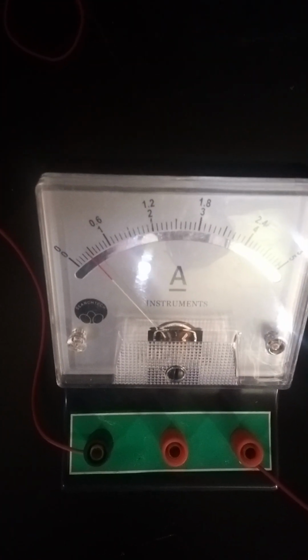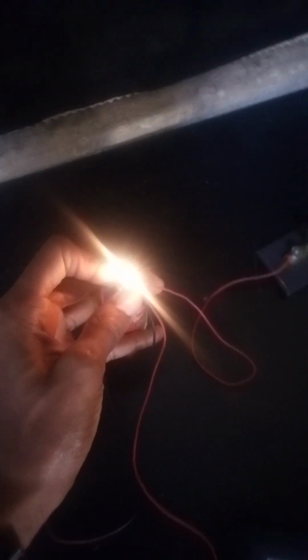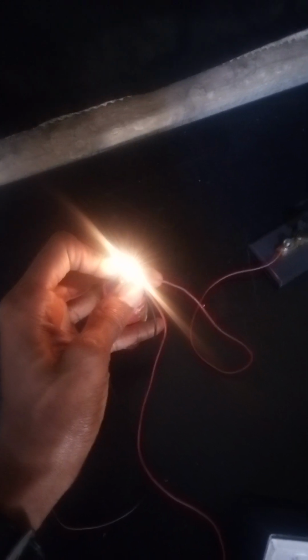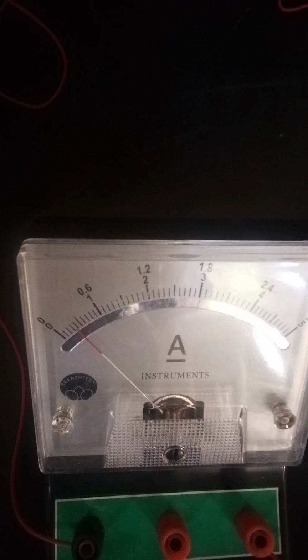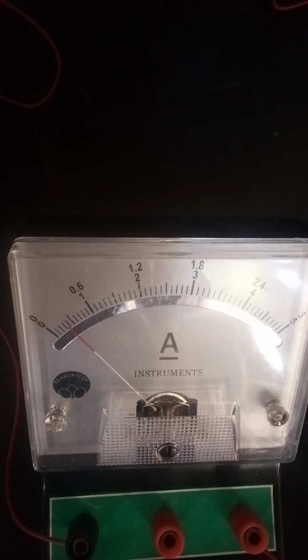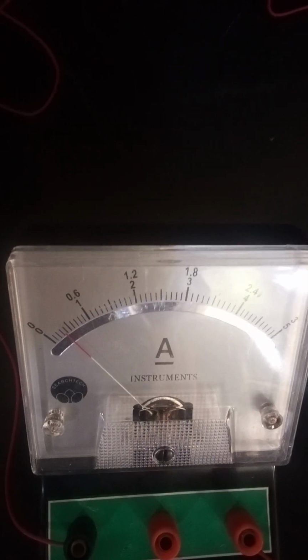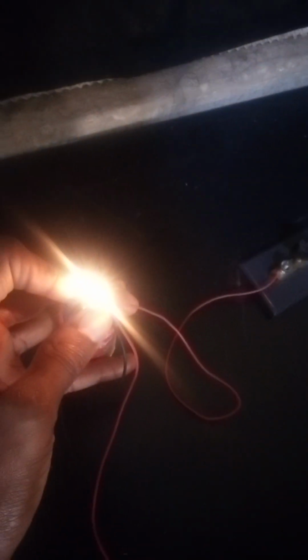The reading has reduced to 0.4. So we take it to 2. Yes. You can see the intensity is increasing. The current is reducing to 0.35. You can see that. So we take it to 3 ohms.